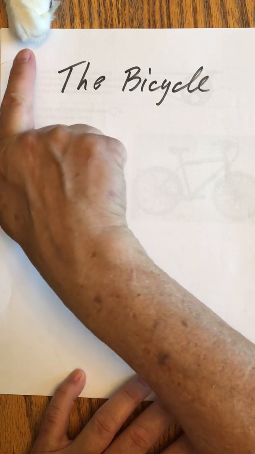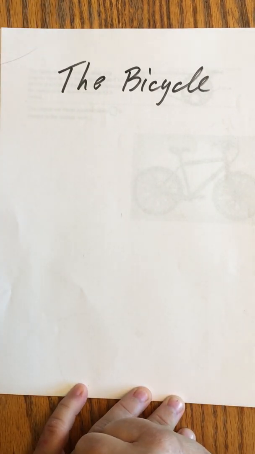And by the way, you can see my cat's paw, right? I think he's helping us out.